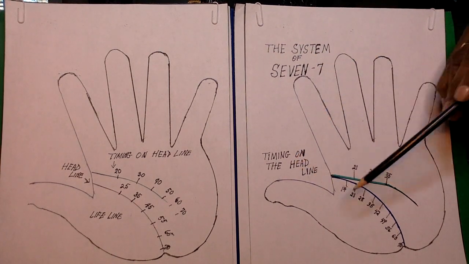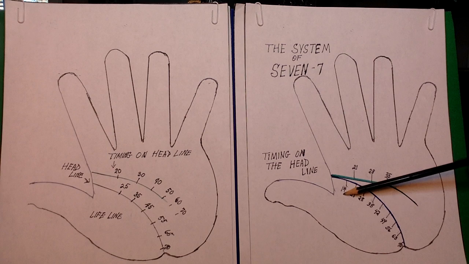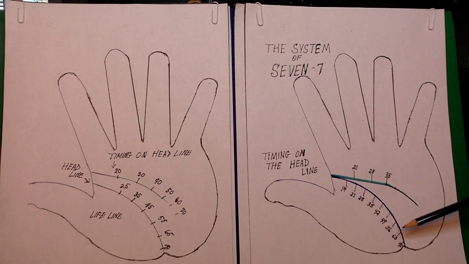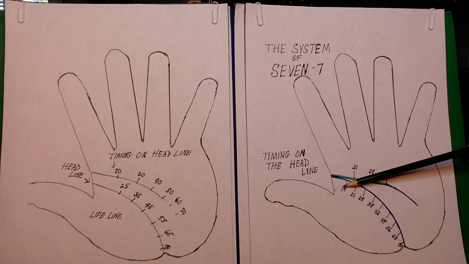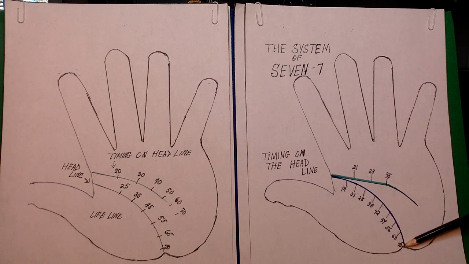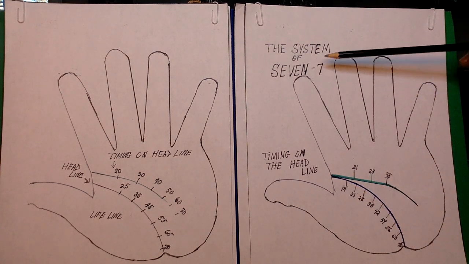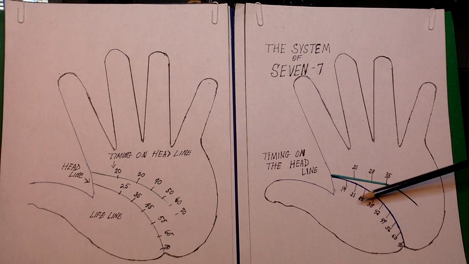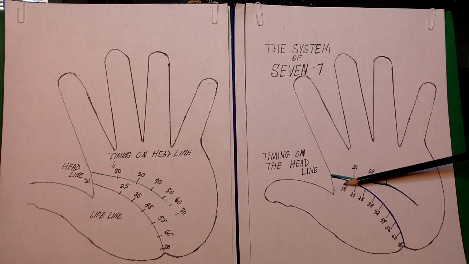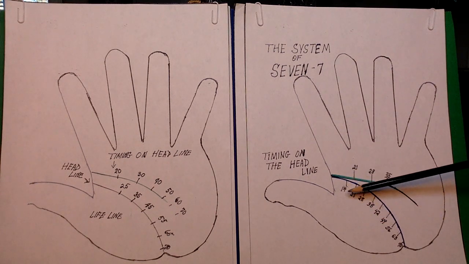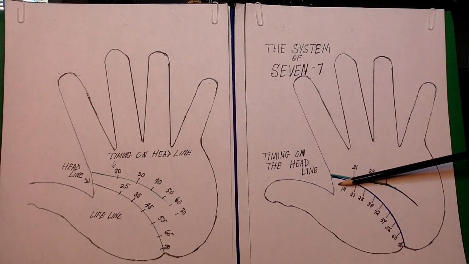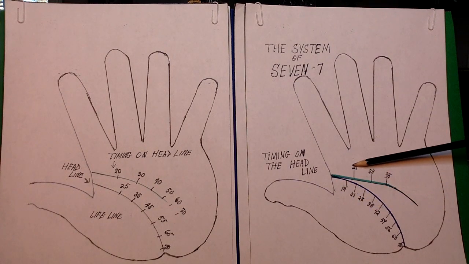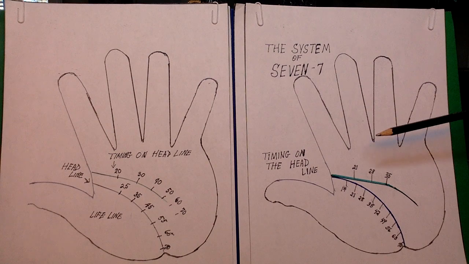Timing on the headline moves in increments of 7. So I have the lifeline, which is affected by this system of 7. So we have 14. They start here with 14. Of course, you could start with 7. And then 21. And where's 21?